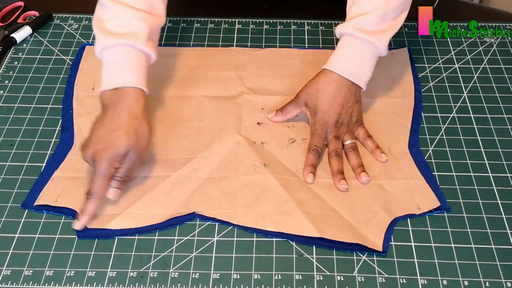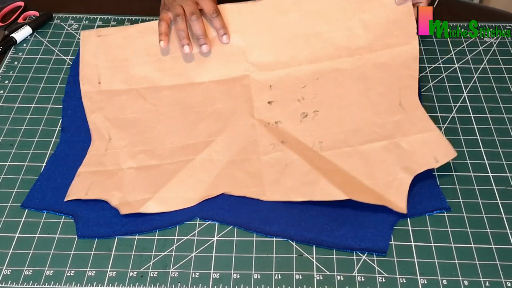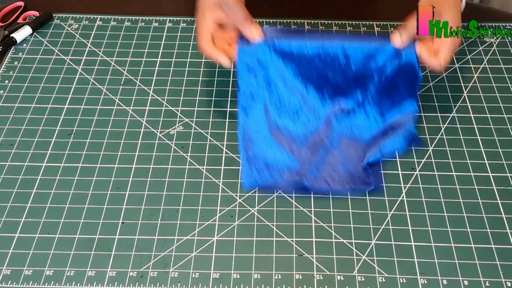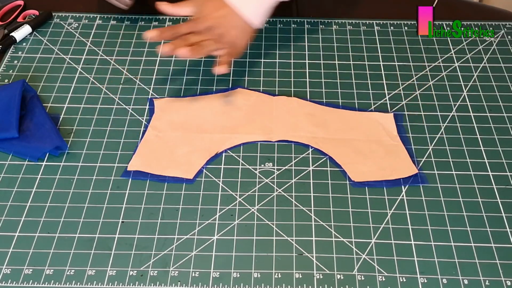Add your ½ inch all round and your 1 inch seam allowance on the side, then ½ inch at the bottom for your front. Then you cut the yoke as well. For the yoke, you need ½ inch seam allowance all round.